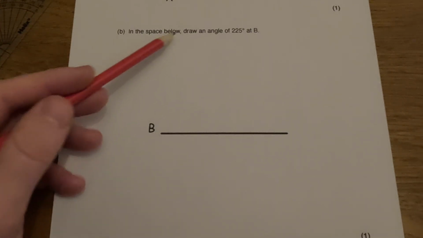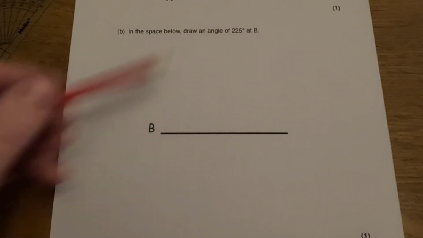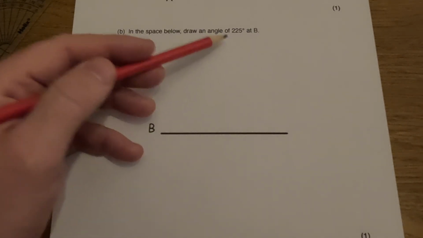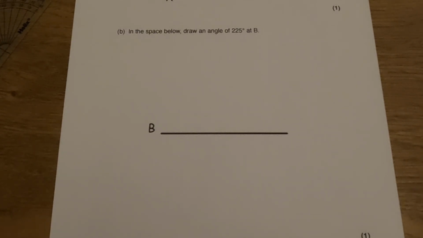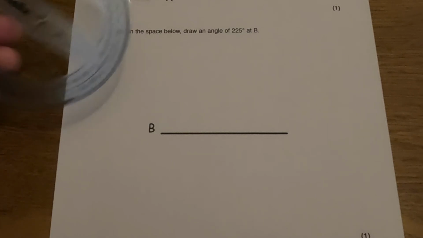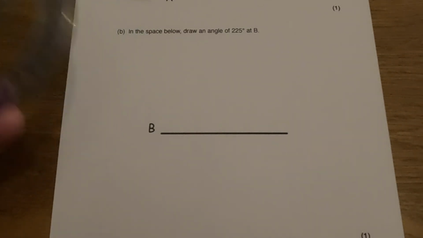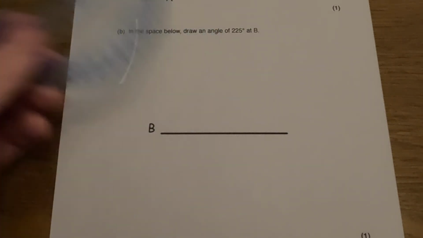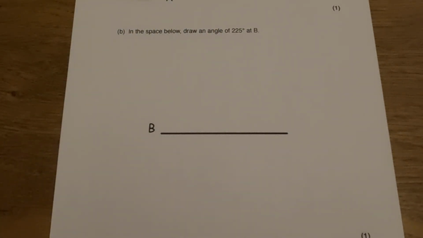13B says, draw an angle of 225 degrees at B. So we want to draw a 225 degree angle here. And remember, 225 degrees is bigger than 180, so that's a reflex angle. Now, before we do this question, we could use a 180 degree protractor like this, and I'm going to use that in one of the approaches. And also we could use a 360 degree protractor. And I really like these protractors. They're really useful for measuring reflex angles or drawing reflex angles, but they're also really useful whenever you're doing bearings questions, because if you've got a bearing that's bigger than 180 degrees, these are really useful.